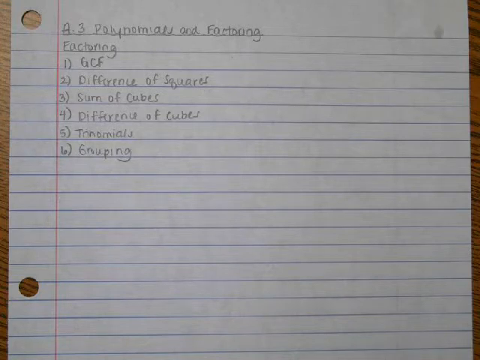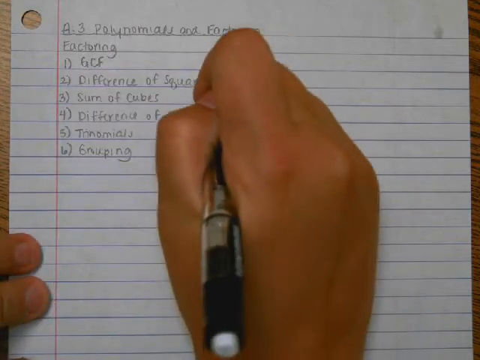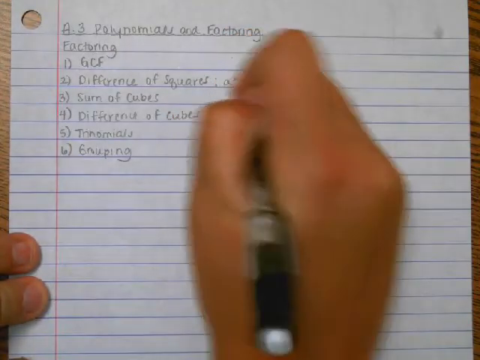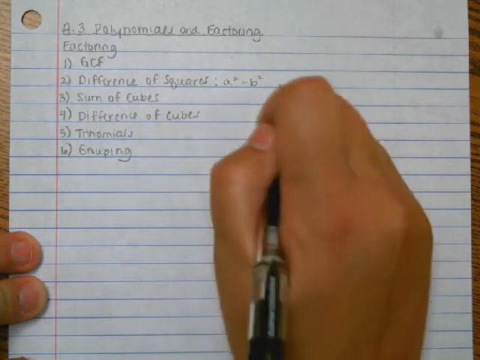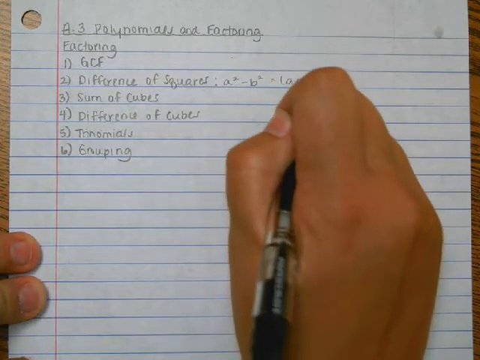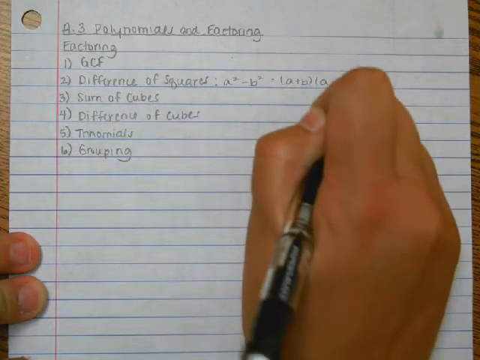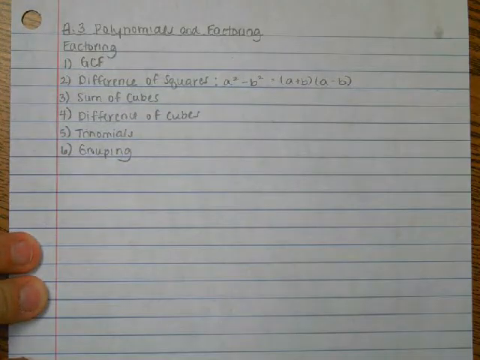The next thing you'll look for is if there's two terms. So after the GCF, if there's two terms, it could be a difference of squares, a sum of cubes, or a difference of cubes. A difference of squares is if both terms are squared and it's subtracting. That factors into (a plus b)(a minus b). There's no such thing as a sum of squares. It only works if it's a difference.